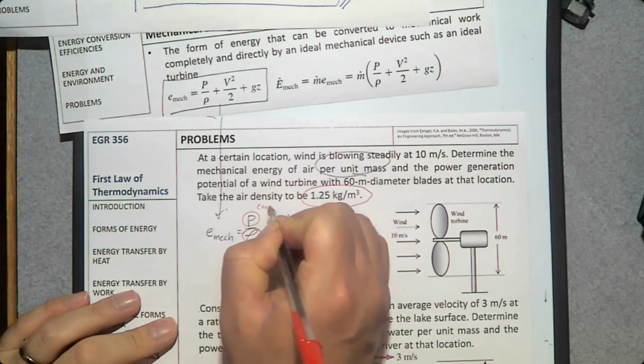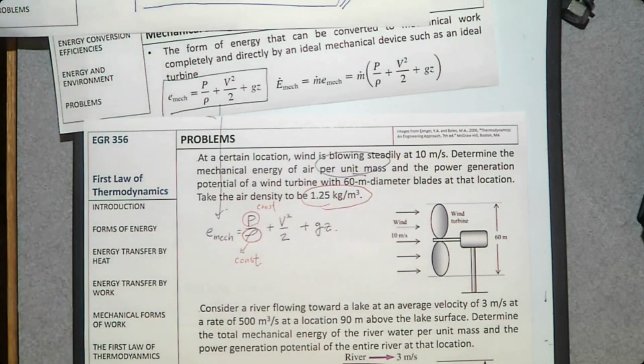What about after this wind turbine? What happened to this density? Our assumption is that air density is 1.25, so that is constant. What about after this wind turbine? What happened to the pressure? Is there any change? Does it go up or down? No, it is still atmospheric pressure. So this one is also constant. So the flow energy hasn't been changed. Is there any effect on here? No, so we are not going to consider flow energy.